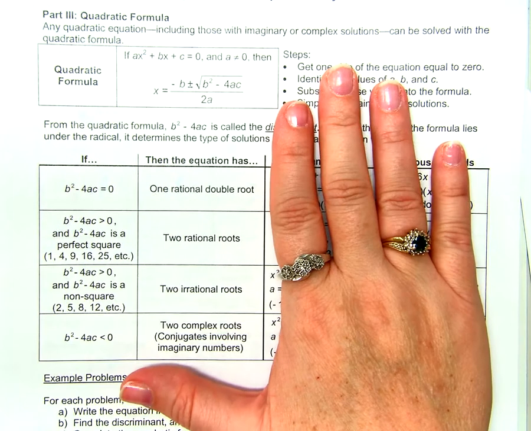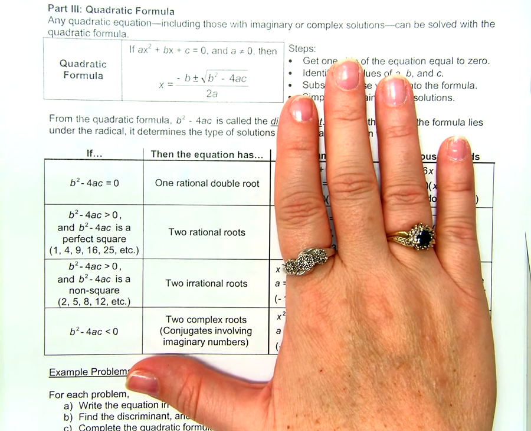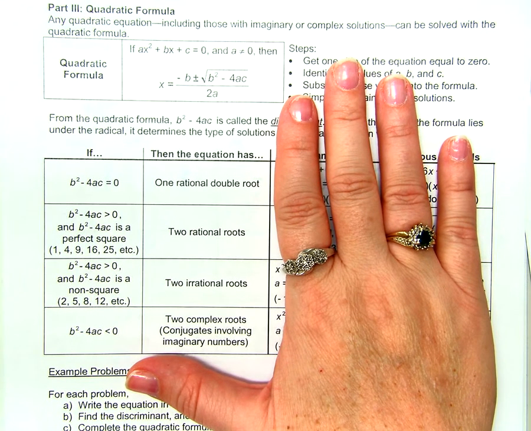What do I mean by rational? A number that can be written as a fraction. Okay? So it could be 1/3, it could be 2/5, it could be 6. Right? Isn't that 6 over 1? It could be -3. A rational number. Okay?